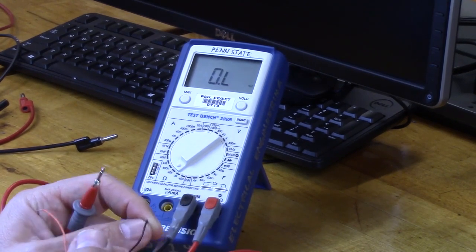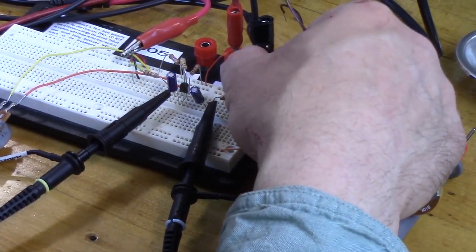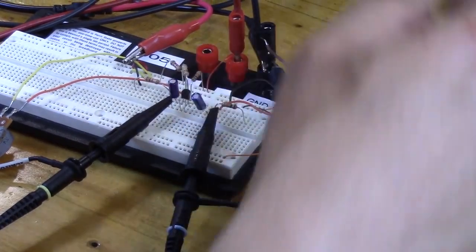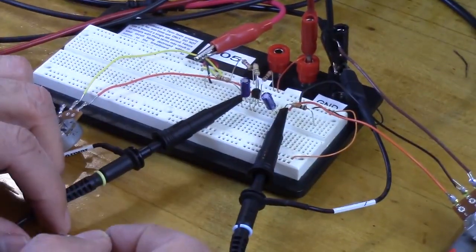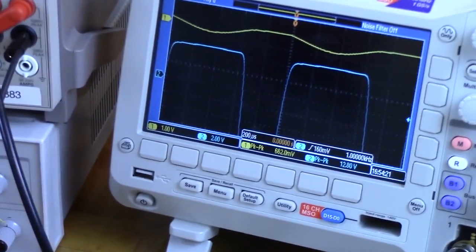Okay, so let's put this back in, and let's just see if it makes any difference having it bypassed. So we're going to reinstate our potentiometer where it was before. And with the bypassing, I have a sneaking suspicion that installing the emitter capacitor is not going to change very much. But there's one way to find out. Okay, let's crank our input signal way down.